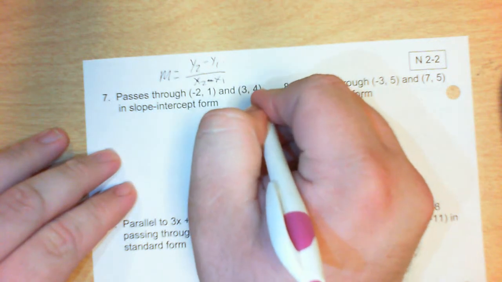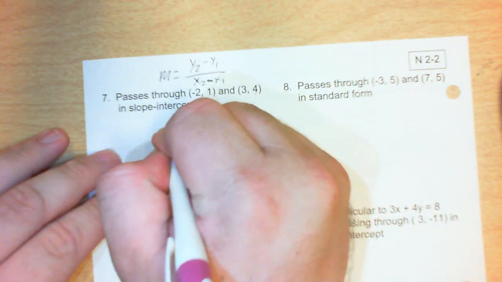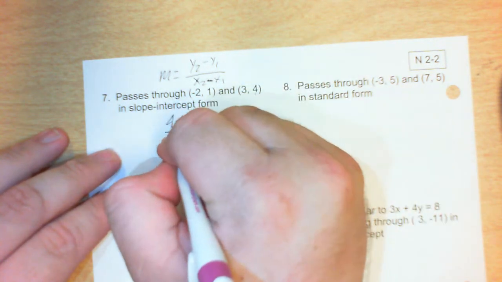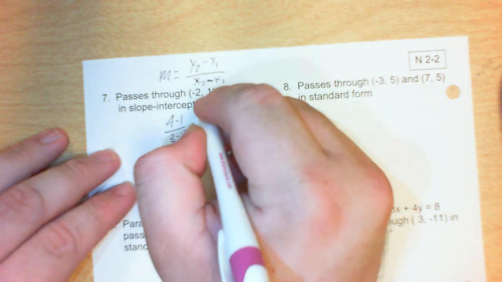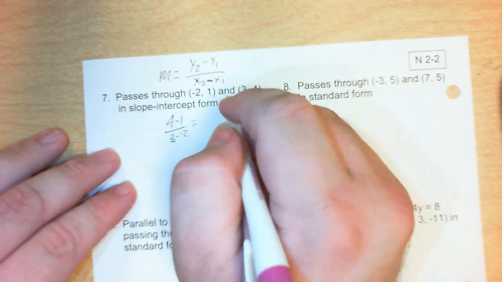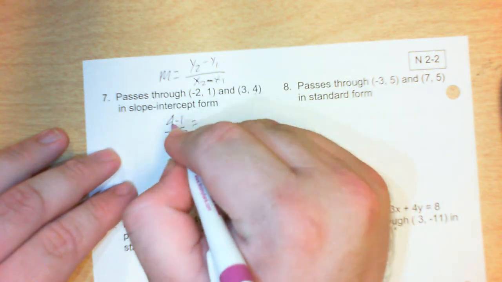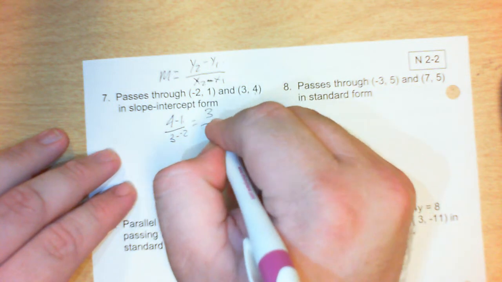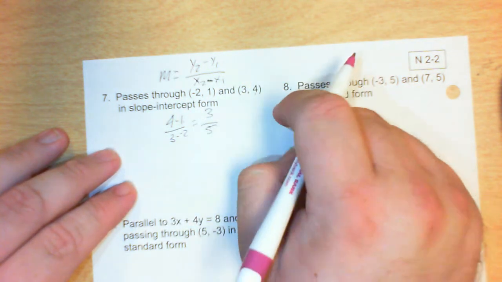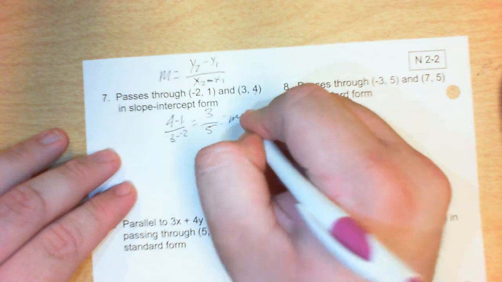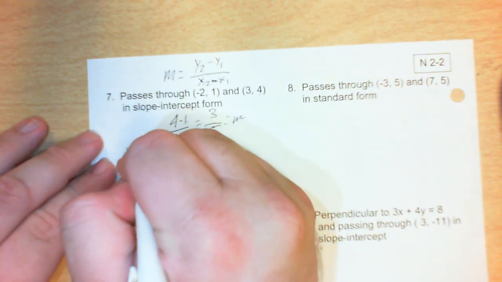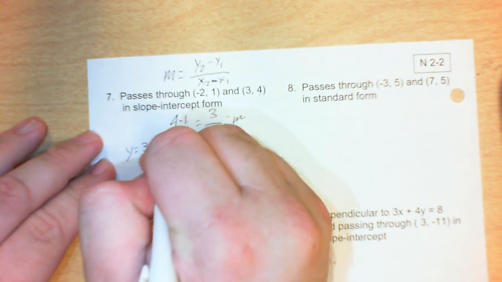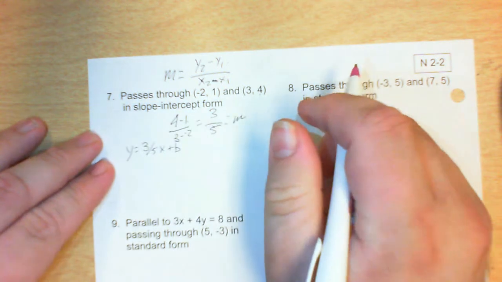I'm going to have 4 minus 1 over 3 minus negative 2. Okay? Which gives me 4 minus 1 is 3. 3 minus negative 2 is 5. Okay? So that's my slope. So then I have y equals 3/5 x plus b.